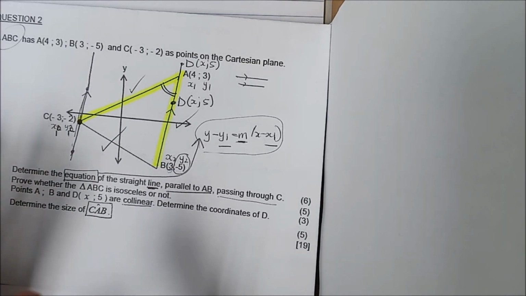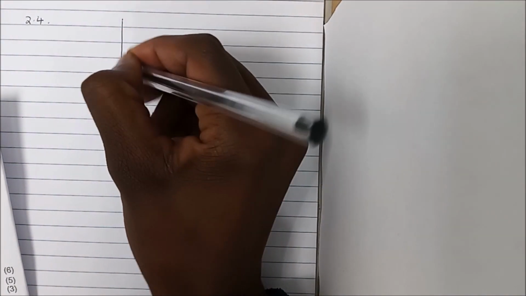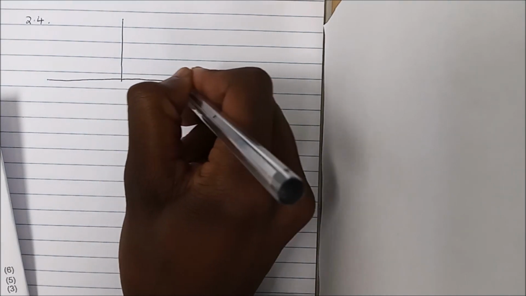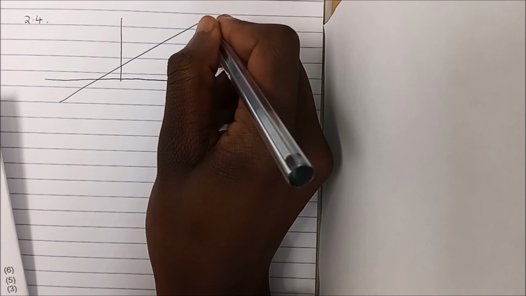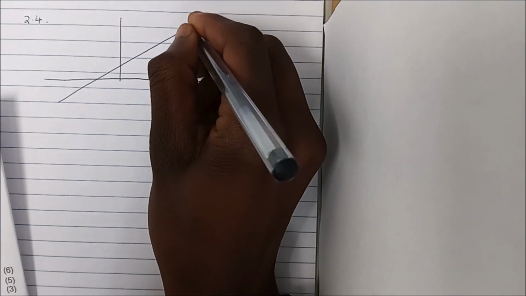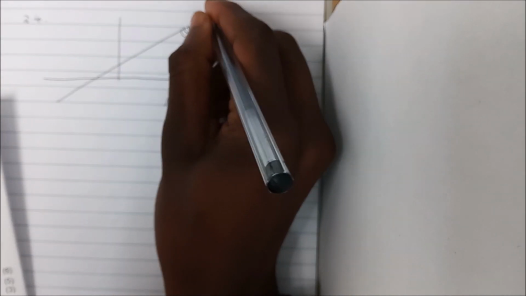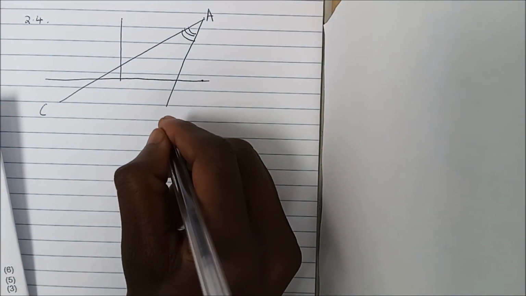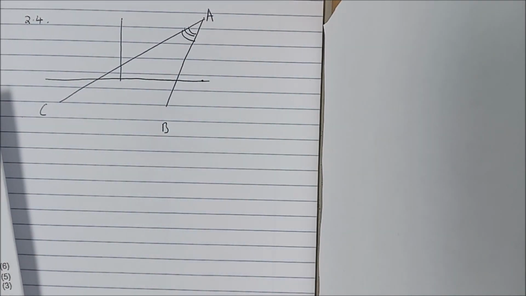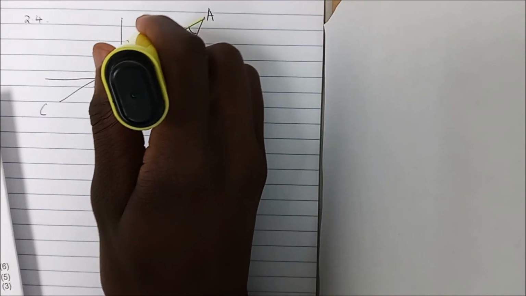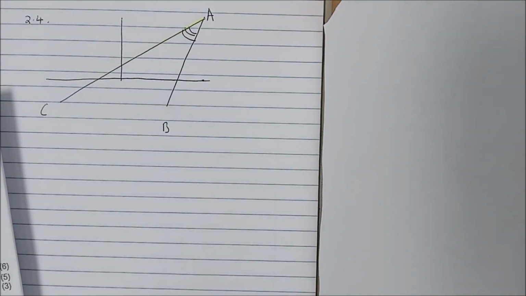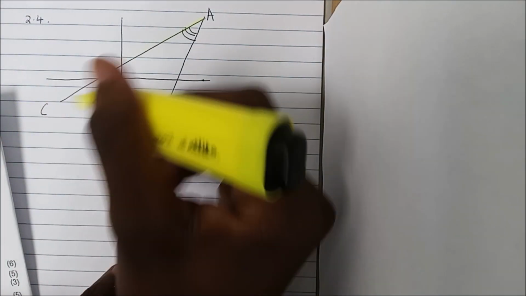So what I'm going to do, I'm going to redraw this thing, and you'll tell me if it's wrong or what. But I don't want to involve most parts. I just want to involve a few parts. And I'm going to show you something. They want that angle. That is A, and then we have C there, we have B down there. So now I want us to look at this triangle. I'm going to highlight it. Let's look at this triangle.